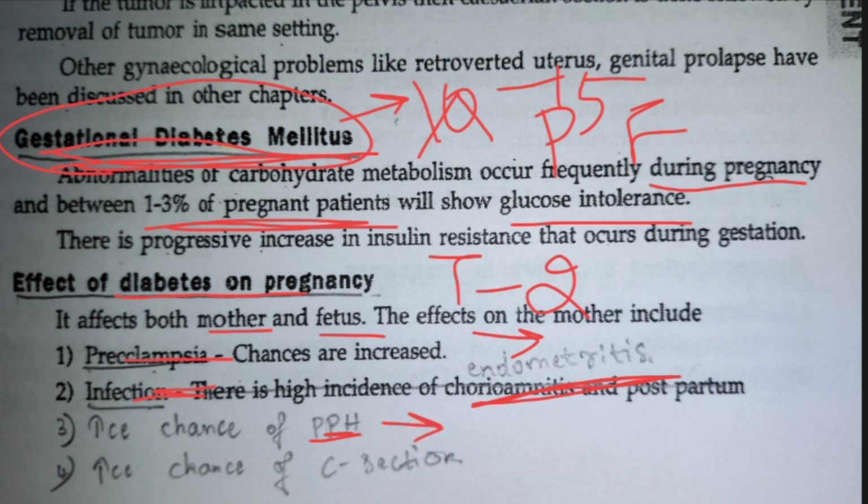Because of this diabetes mellitus, the healing process gets reduced, and the tear or wound which occurred in the delivery process will not close fast, will not heal fast. Because of that, PPH is seen in large numbers, and C-section cases are also increased because of diabetes mellitus in pregnant women.